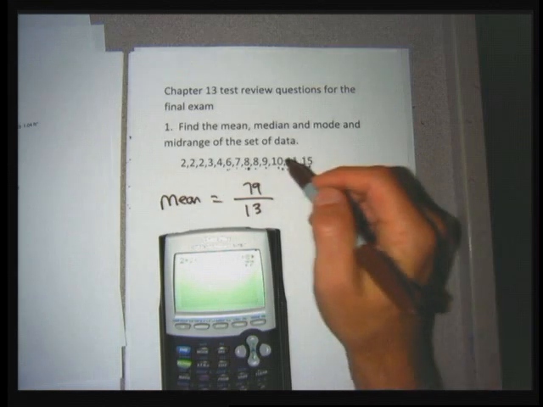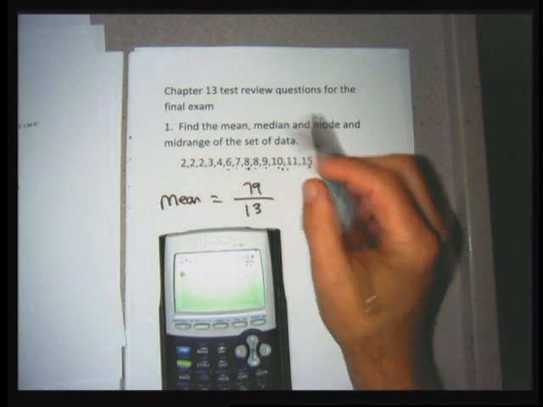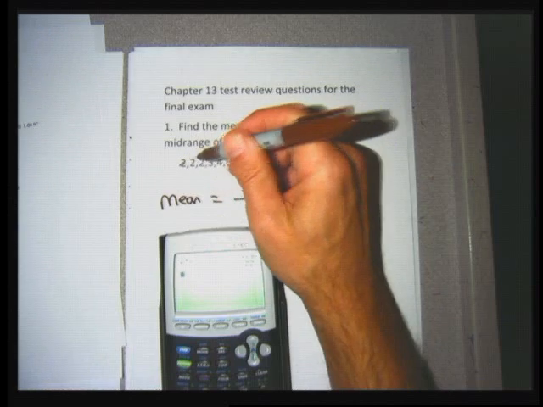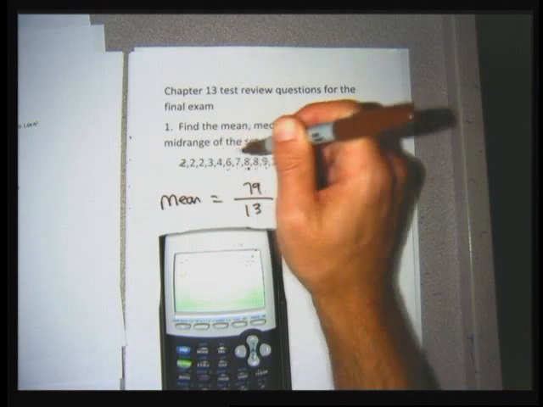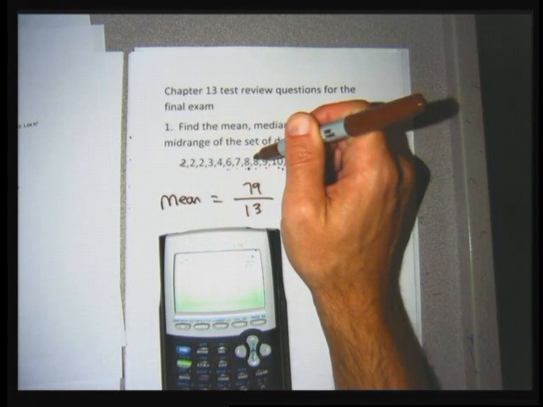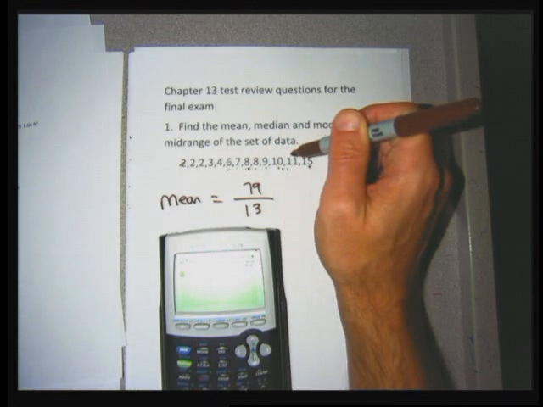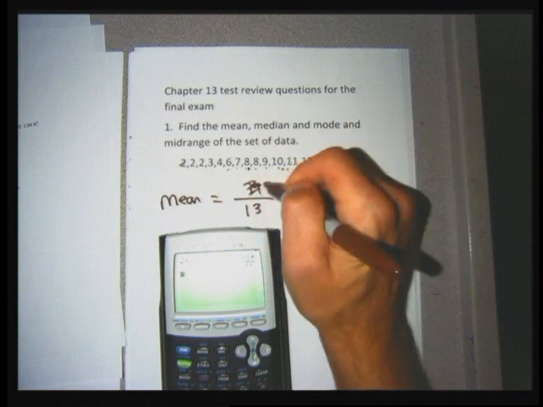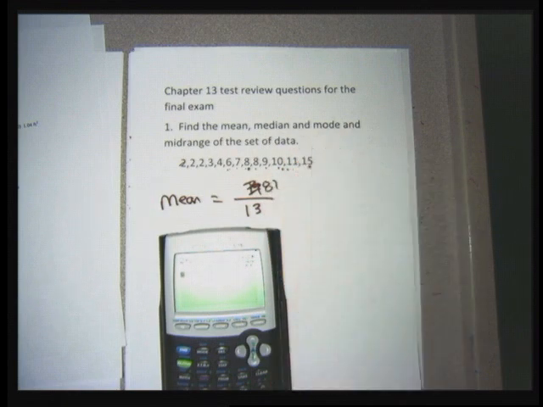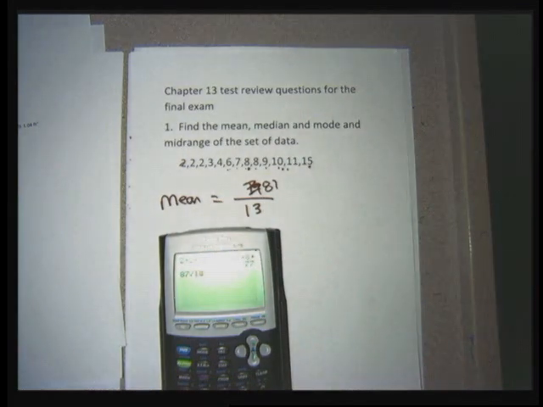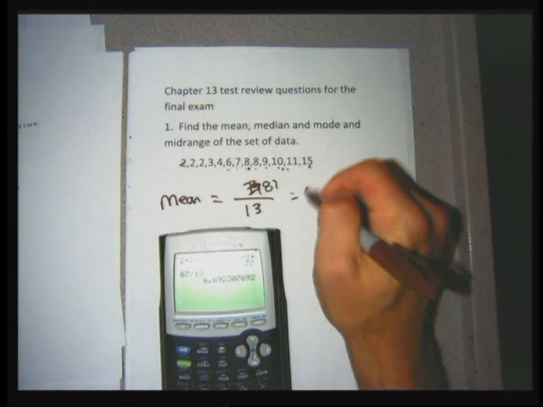Now I get 77. That's 2, 4, 6, 9, 19, 26, 34, 42, 51, 61, 72. I get 87 if I add them by hand. 87 divided by 13 is 6.69.